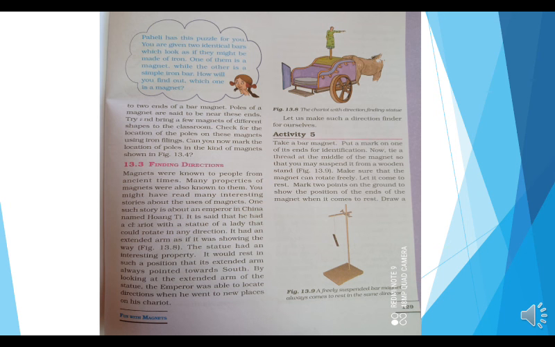In this, what you have to do, you have to take a bar magnet and put a mark on one of its ends, just for identification.